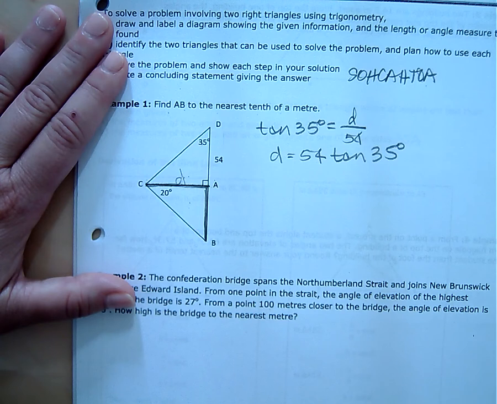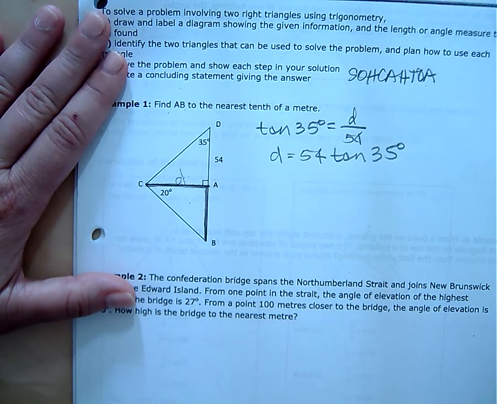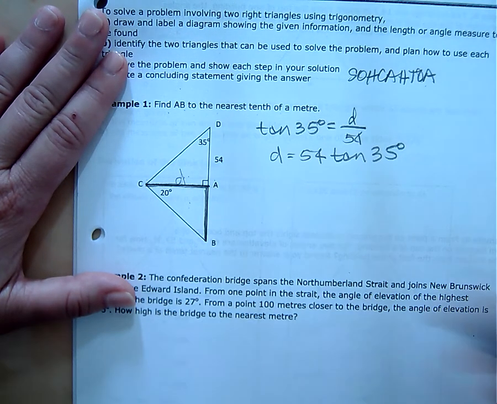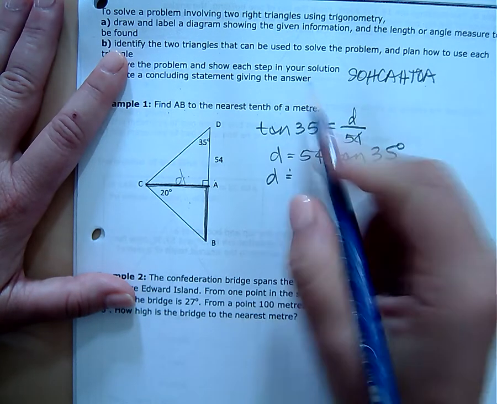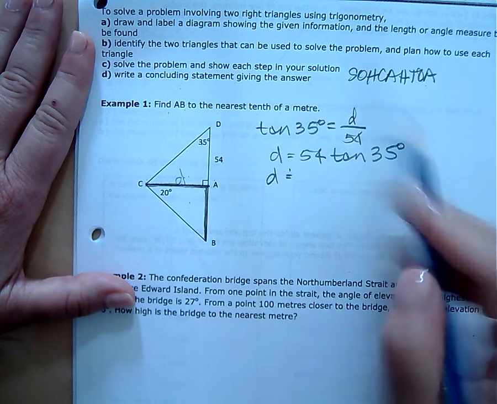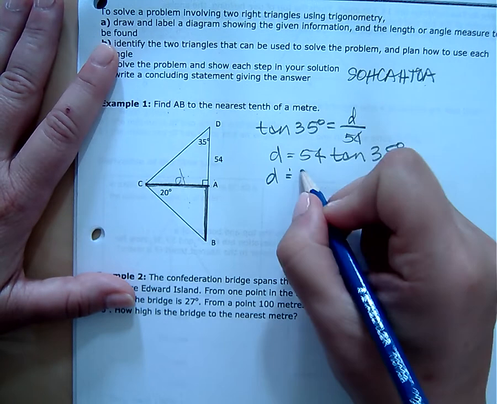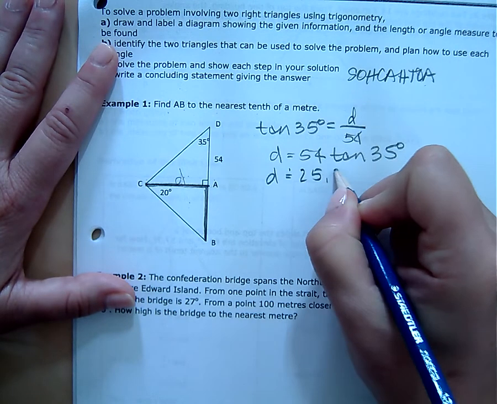Okay, let's see what that equals. That equals 25.5859 and so on. So D equals about, to the nearest tenth of a meter, 25.6.